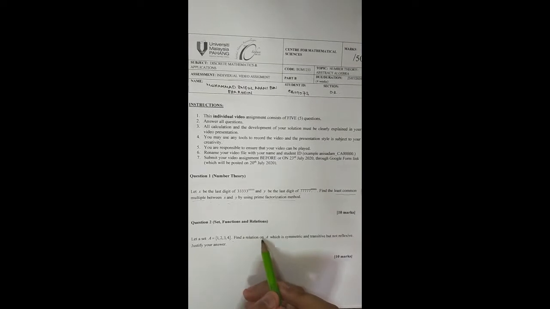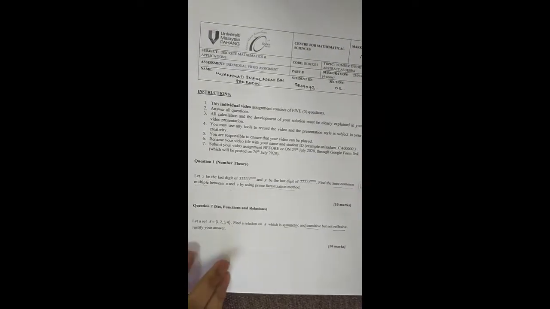Okay, we're going to proceed to question 2, which is about sets, functions and relations. The question is: let set A be 1, 2, 3 and 4. We need to find a relation on A which is symmetric and transitive but not reflexive. We're going to look at the answers.